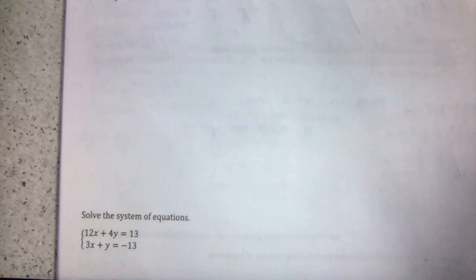That way they'll cancel. So to make the top one positive 6x, I need to multiply every single term by 3 on both sides of the equation. And to make the bottom variable negative 6x, I need to multiply everything by a negative 2 on both sides of the equation.